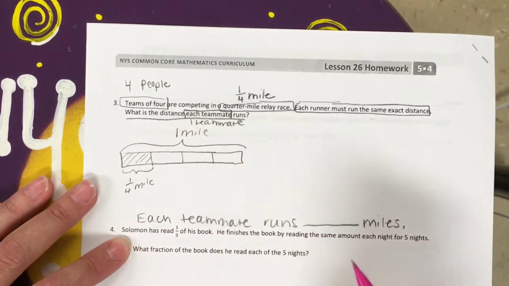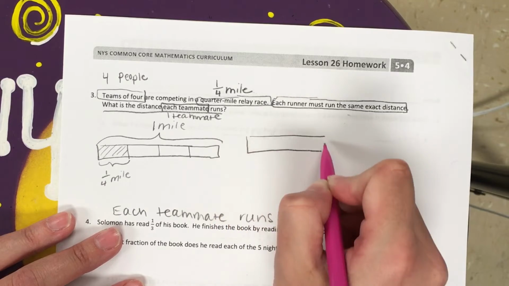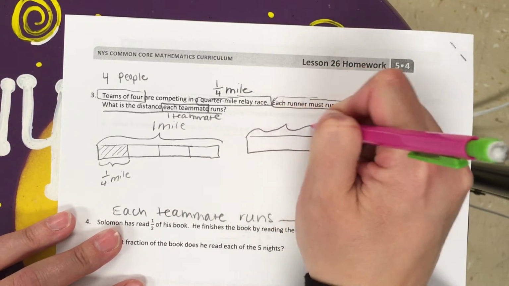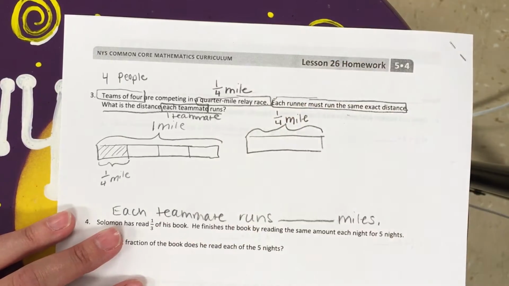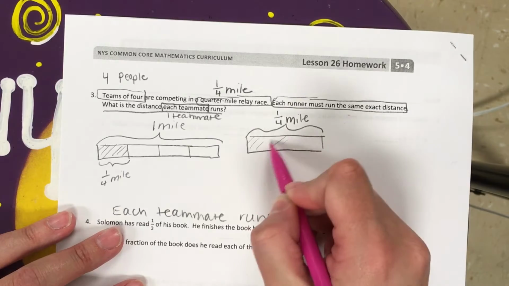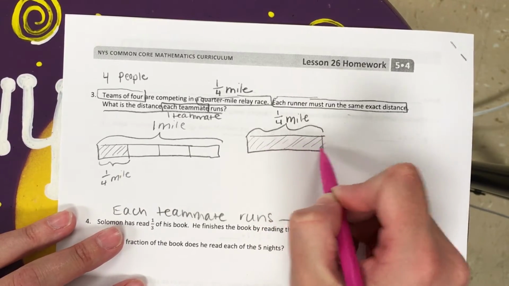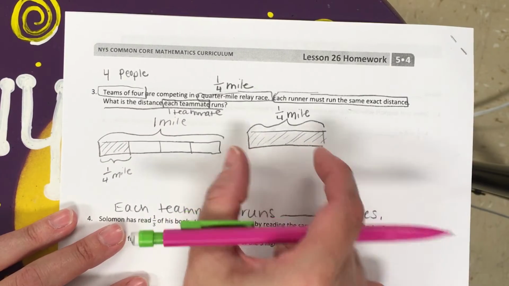Now, you also could draw this tape like this, where the whole amount is the whole race, the quarter-mile race. So that would be the entire race. It's almost like we zoomed in on this part and blew it up here.